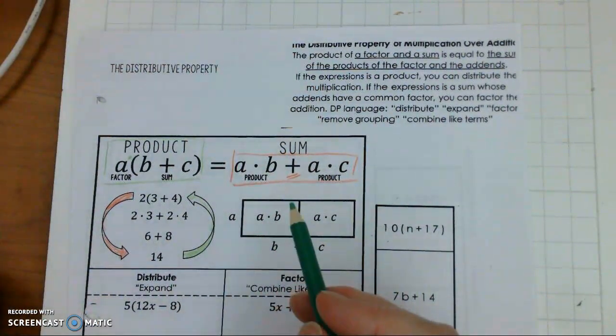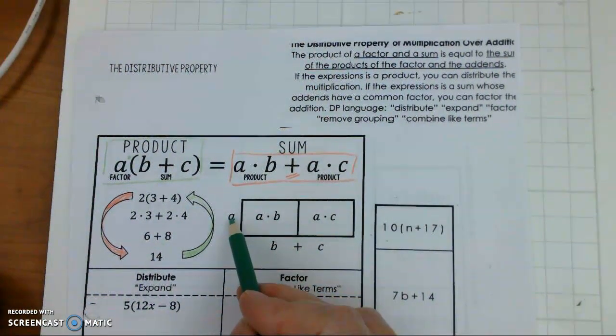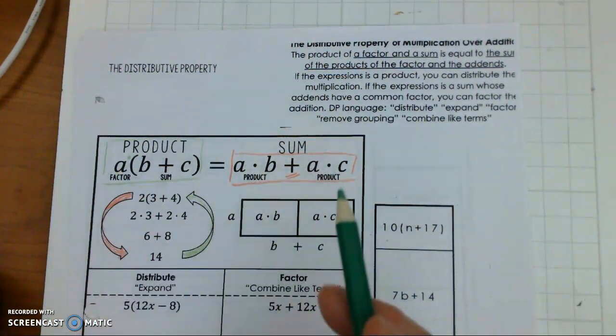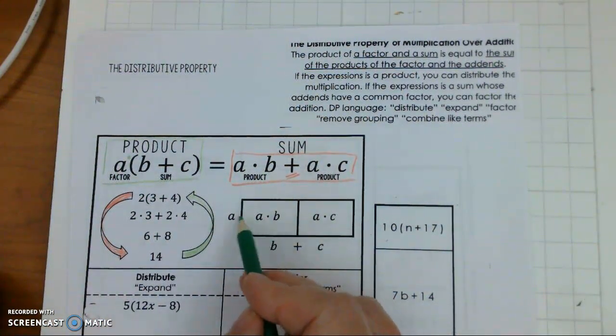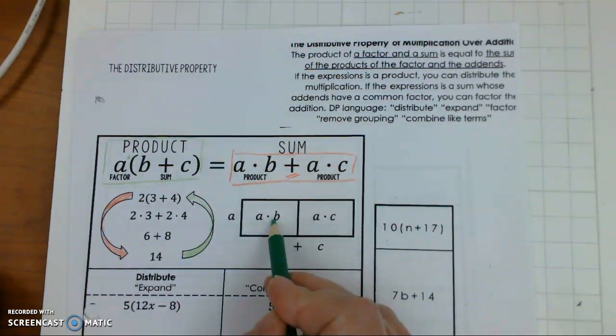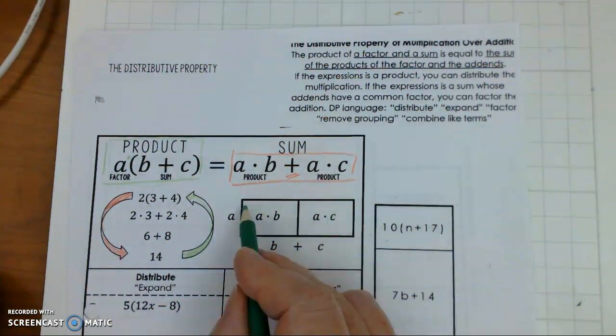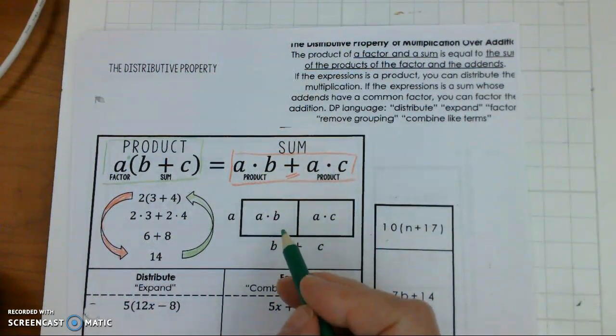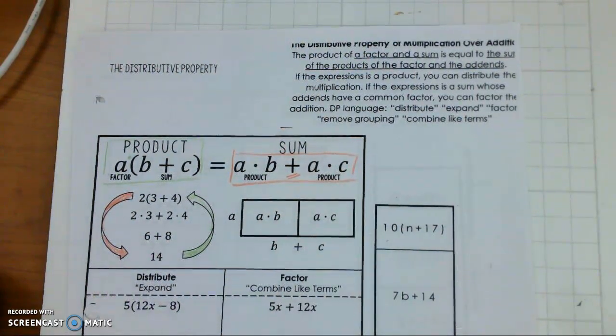And when you see A times B, A times C, A times B gives you this, and A times C gives you that. If it helps you understand the distribution, you can always make a table.